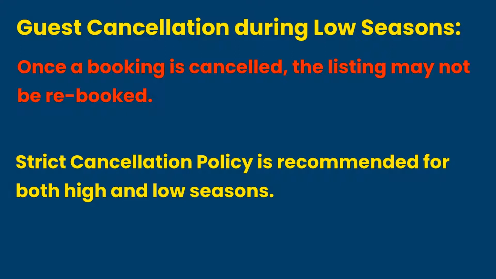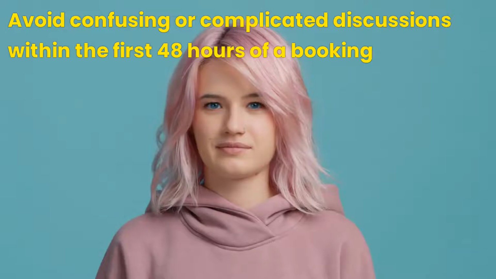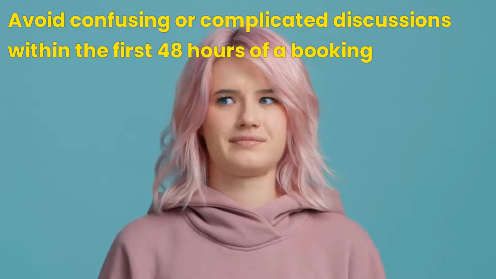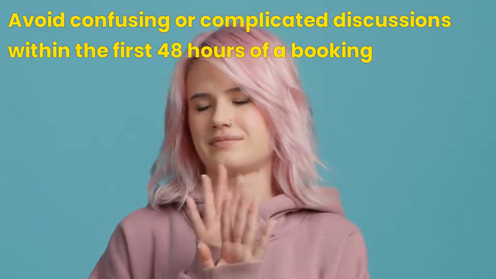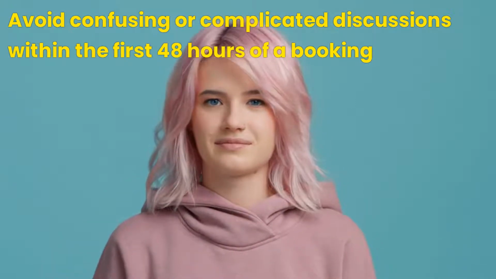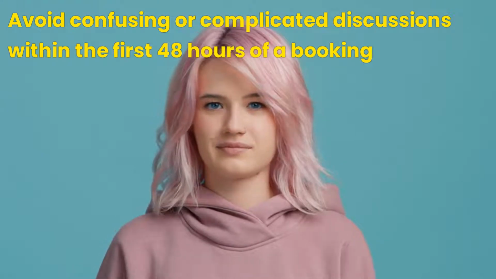Therefore, a strict cancellation policy is recommended for both high and low seasons. It's worth noting that guests can still cancel a booking within 48 hours of booking, but it must be more than 7 days before the check-in date. Hosts should avoid confusing or complicated discussions within the first 48 hours of a booking.